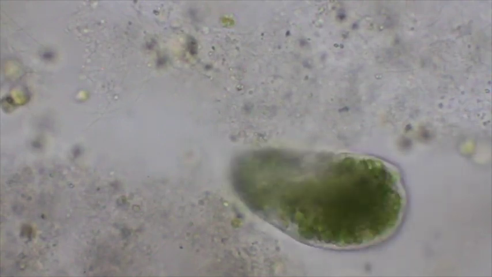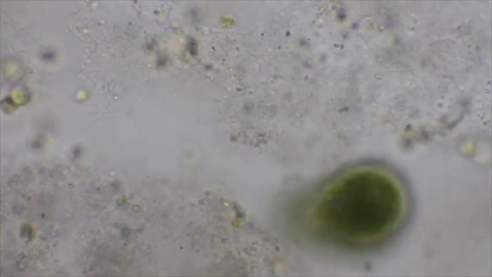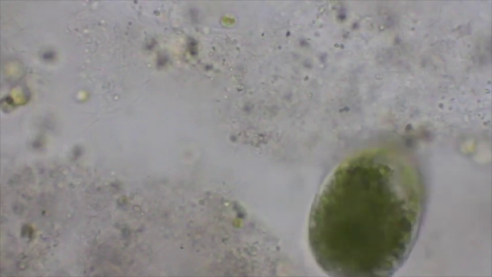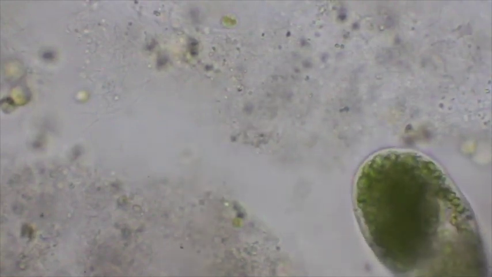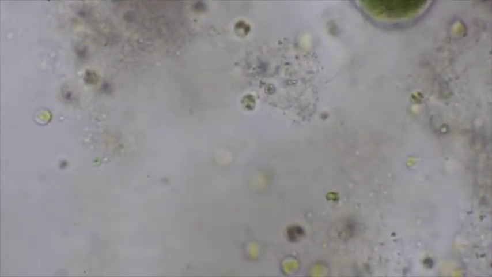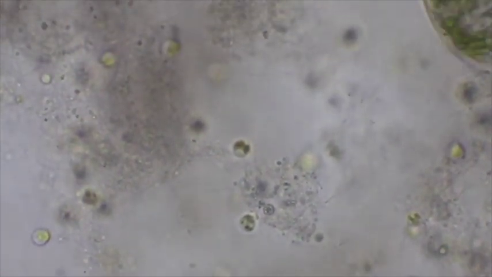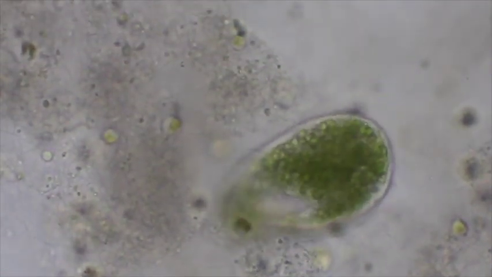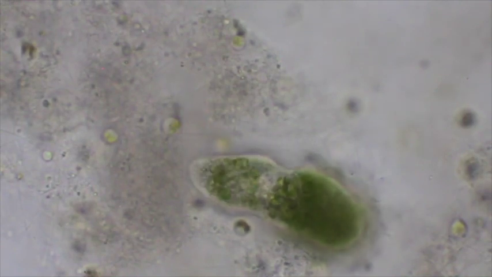This one has all those little green things inside that the other one didn't have. And those green things are actually cyanobacteria that live inside the paramecium bursaria in a symbiotic relationship. The paramecium bursaria gives the cyanobacteria a home. The cyanobacteria then provide energy for the paramecium bursaria.